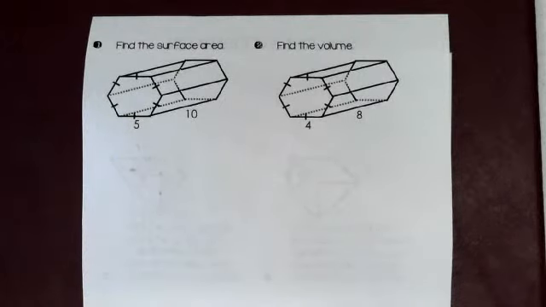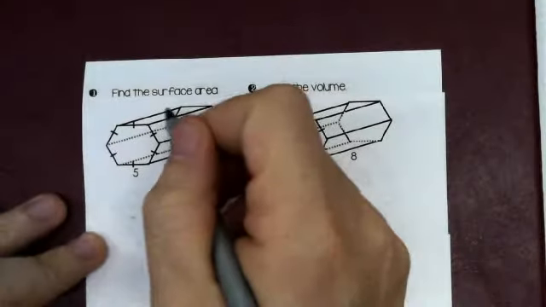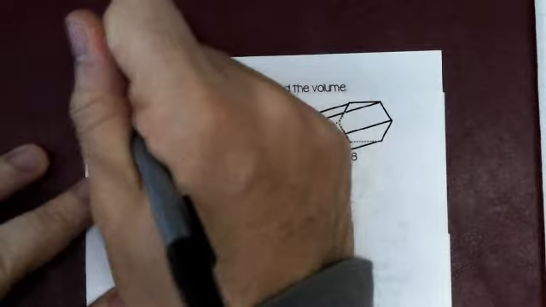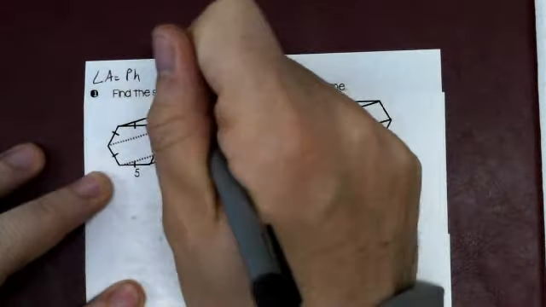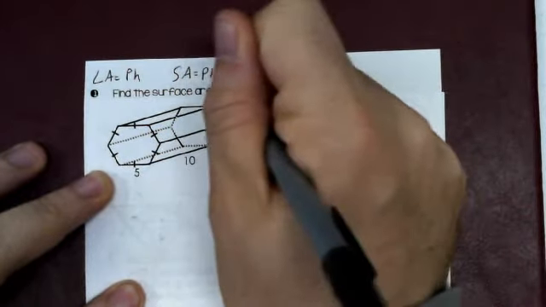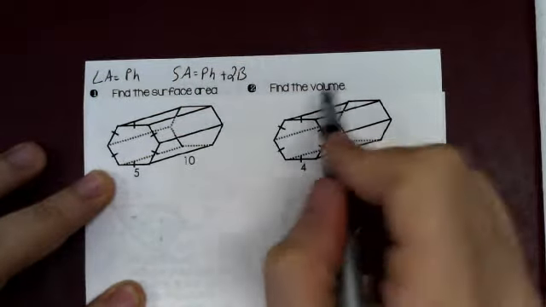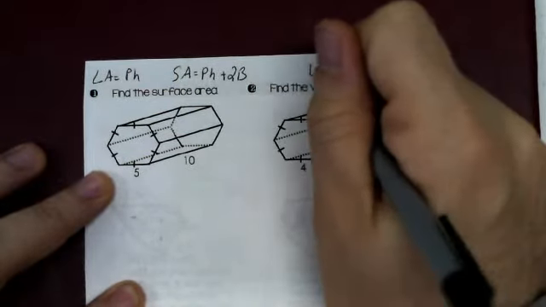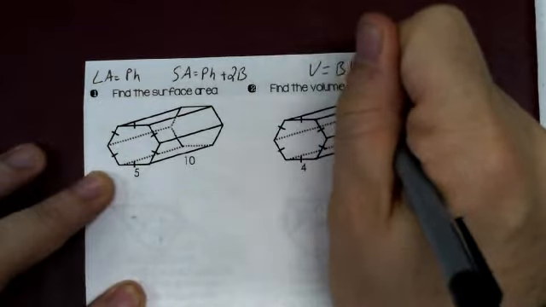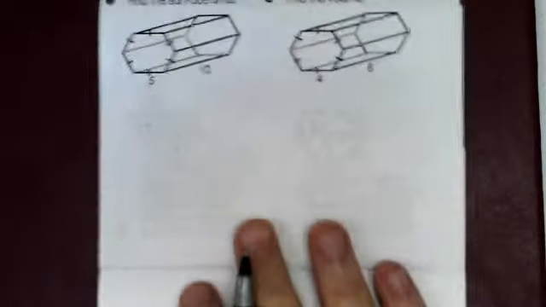Hello, today we're going to talk about finding the surface area and volume of hexagonal prisms. So just a reminder for our surface area, the lateral surface area is the perimeter times the height, and the total surface area is the perimeter times the height plus twice the area of the base. And then to find our volume, the volume equals the area of the base times the height. So let's go ahead and dive into these.